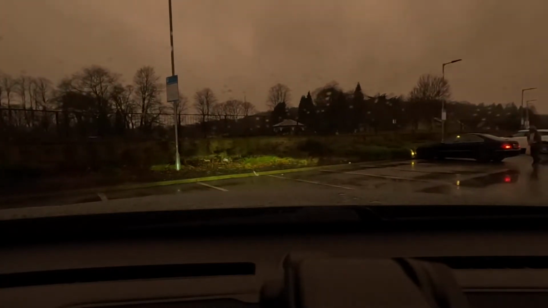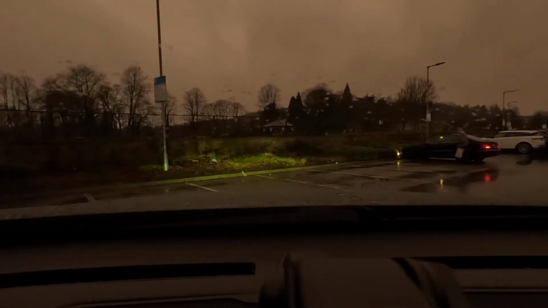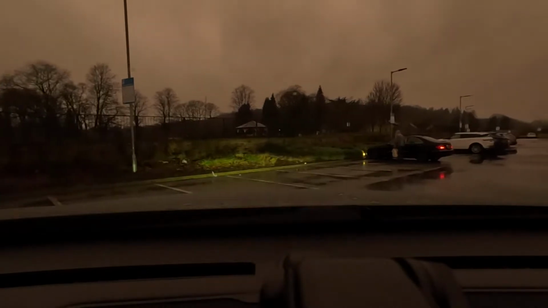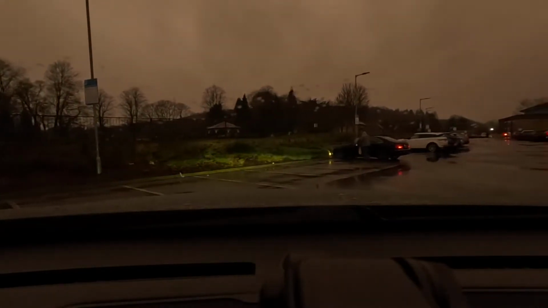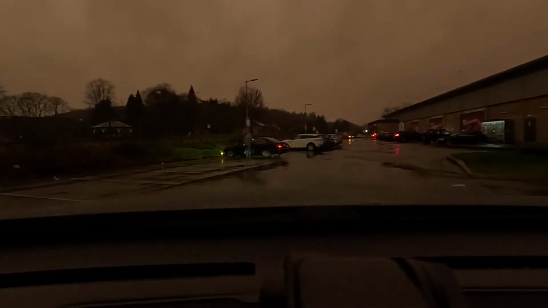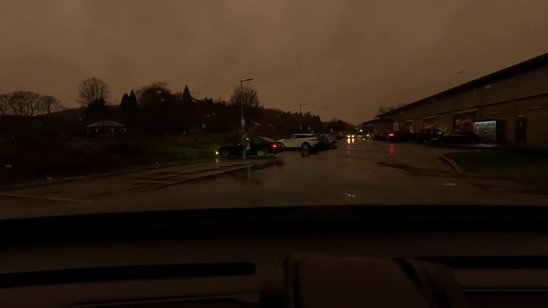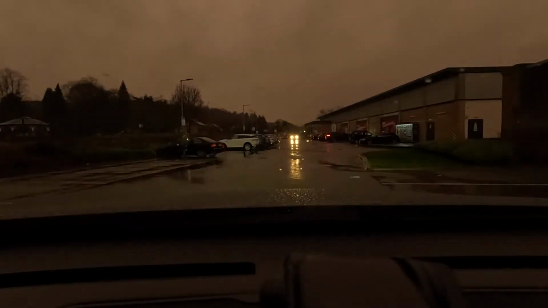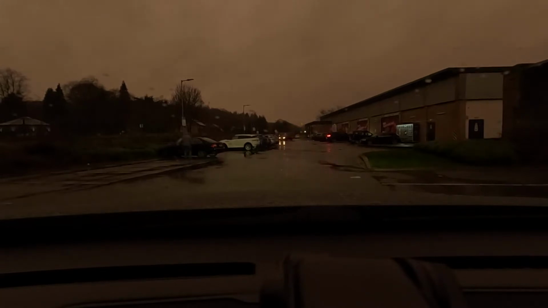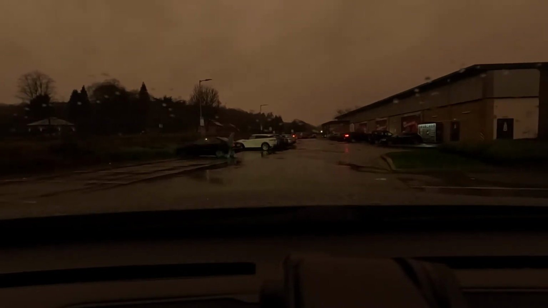Keep coming back, keep the lock on as you come backwards. A little bit more. There, that's enough. Now move forward and stay to the right to straighten up with these bays.